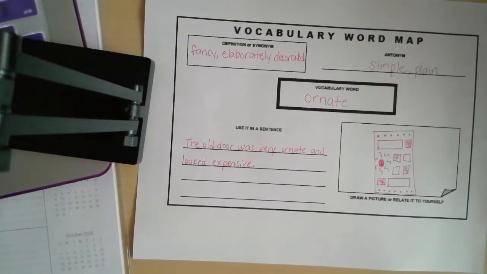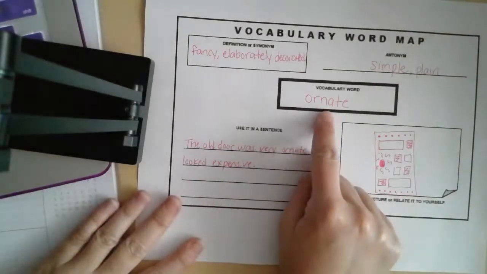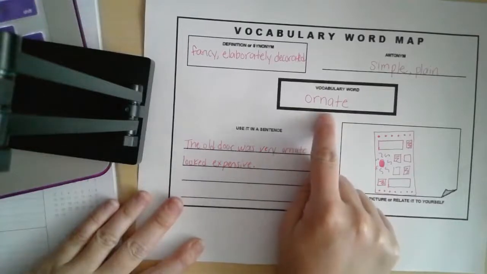So the 5 parts of a word map that we're going to focus on right now are the words in the middle of the page. This is where you'll write the word that you've chosen to look up. In this case, I chose the word ornate. We actually came across it in one of our book club books the other day.